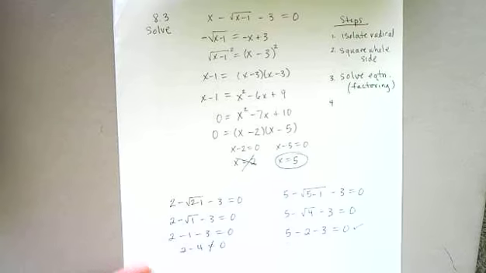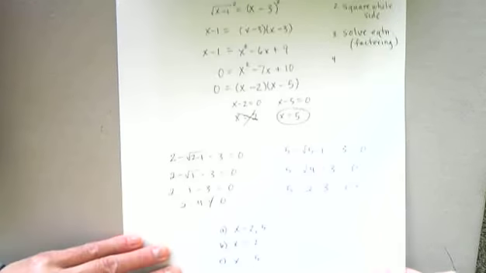Now I like this question because on a multiple choice test they could say A, x equals 2 and 5. B, x equals 2. C, x equals 5. Oops, you can't see my writing.